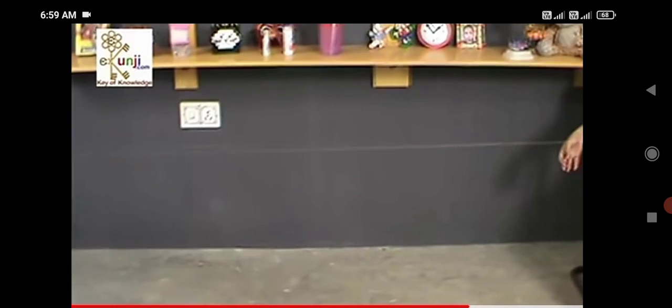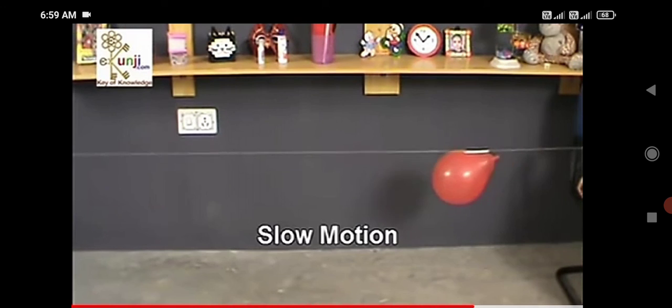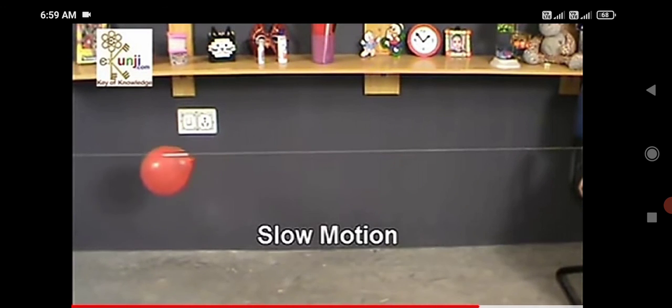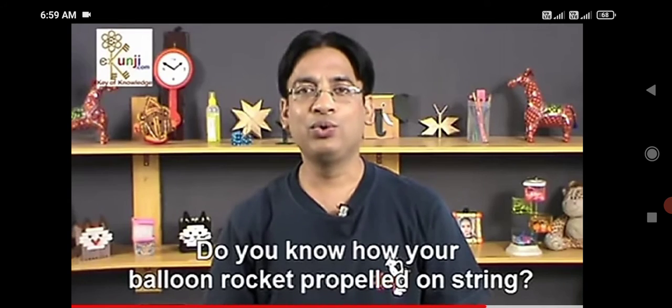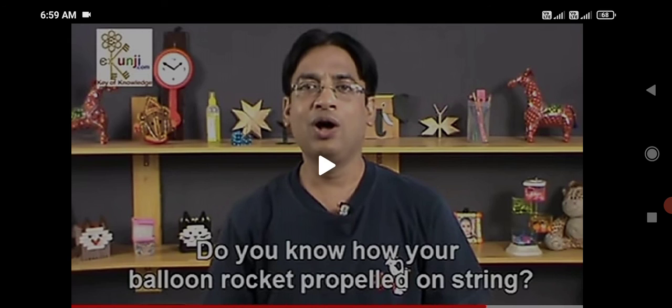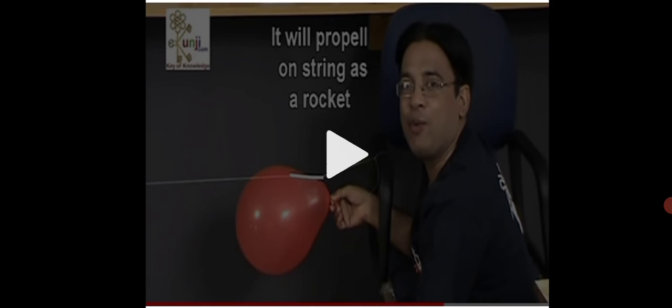If you release the air slowly, then slow motion takes place. If the balloon is completely blocked and then the air is released, the straw flies in the opposite direction. This is Newton's third law, one more example of recoil. Next, one more example.